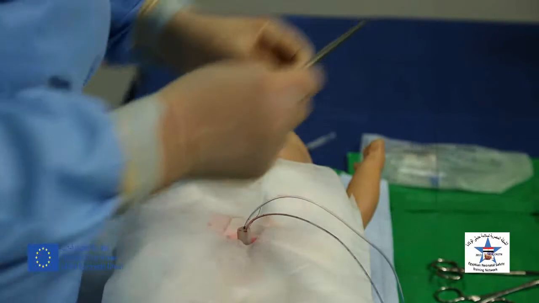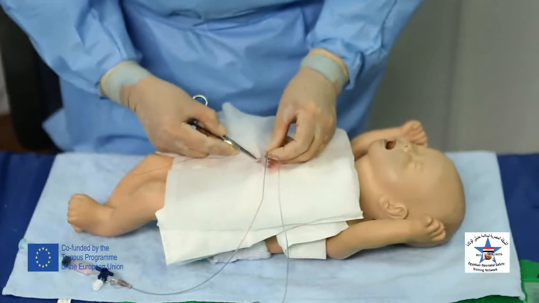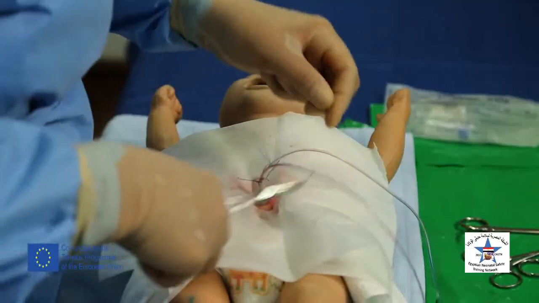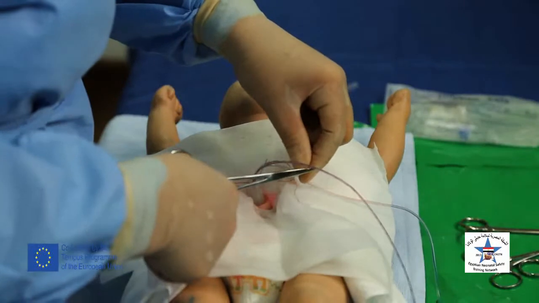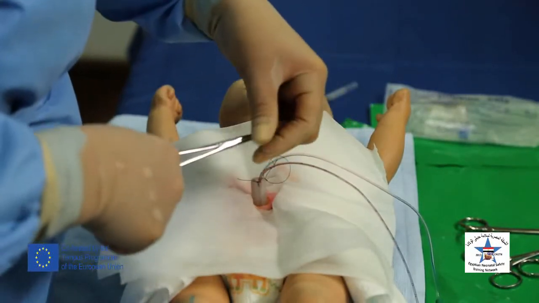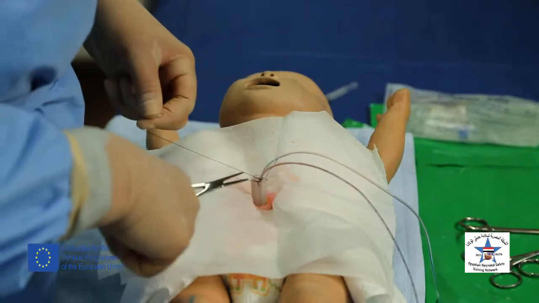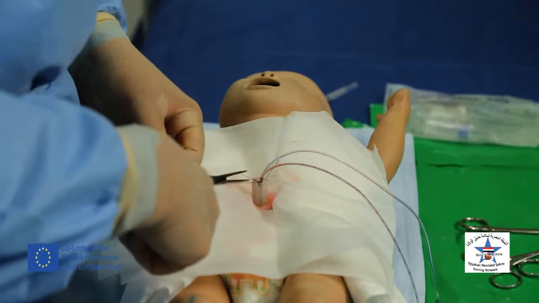Stitch the umbilical arterial catheter in place by a purse string suture and rotating the thread around the umbilical artery to fix it in place.